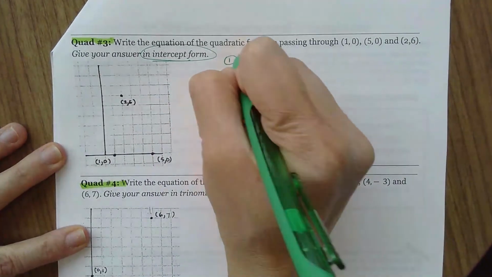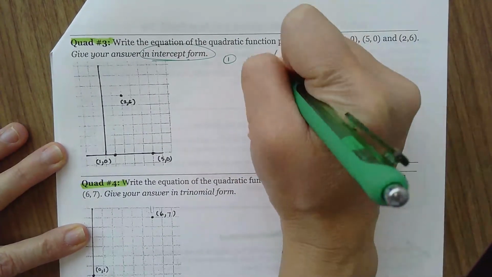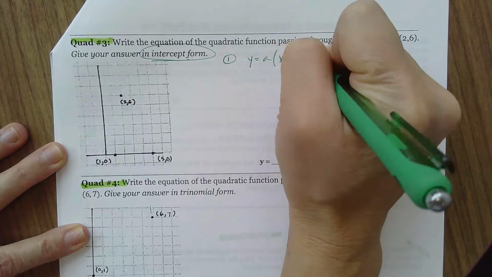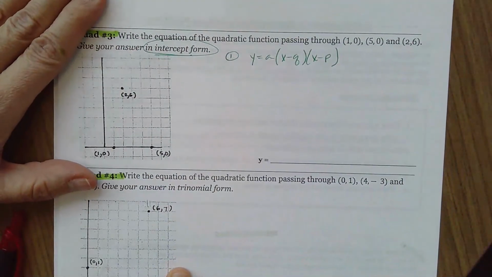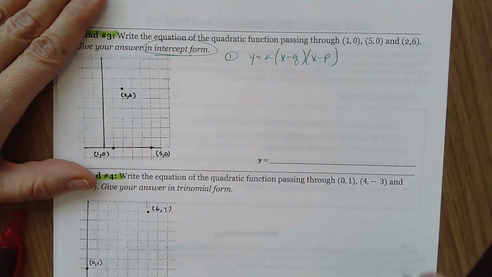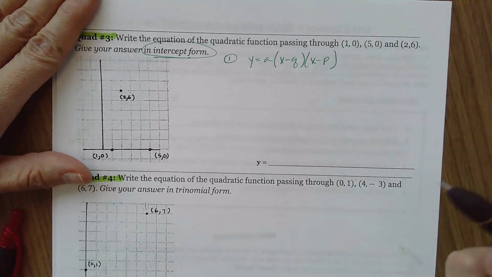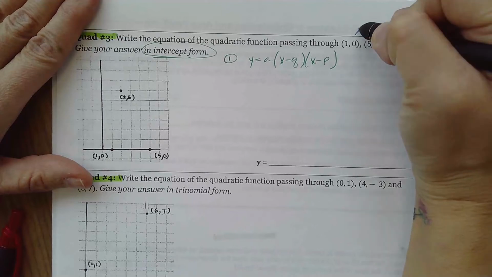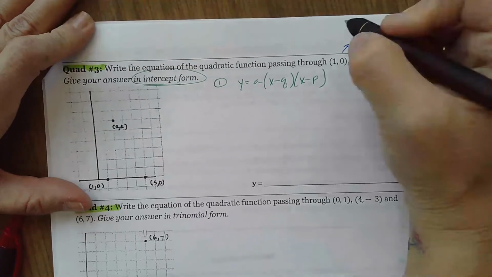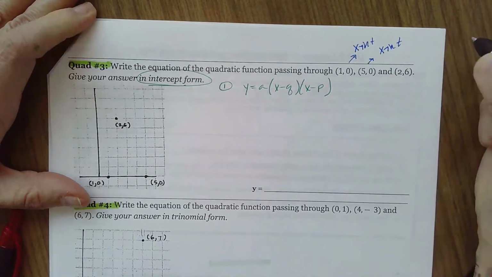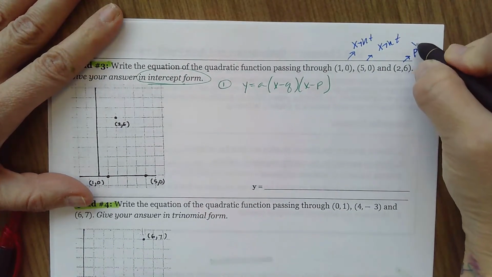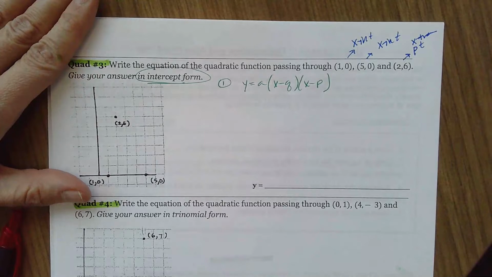So step number 1 is choose your equation. Intercept form, we'll use p and q for your x-intercepts. So take a look at your points. These are your x-intercepts. Why? How do you know? Because your y value is 0. So this is an x-intercept, this is an x-intercept. This is just an extra point.